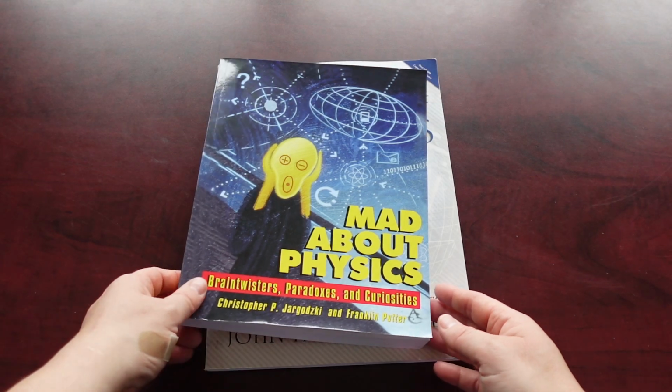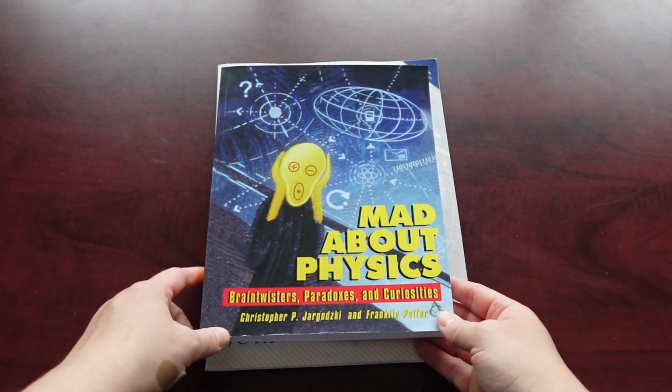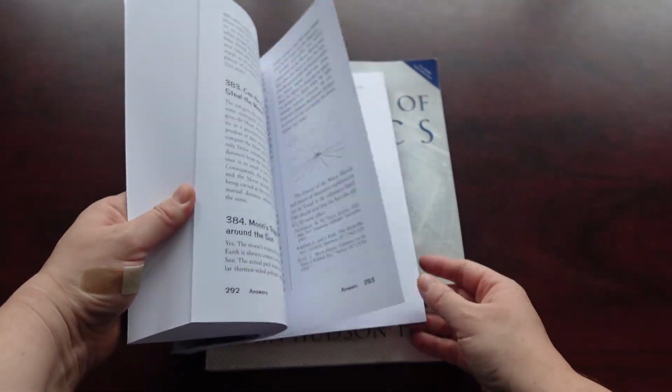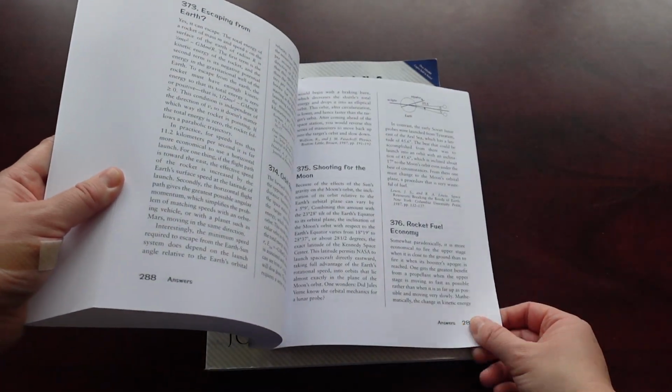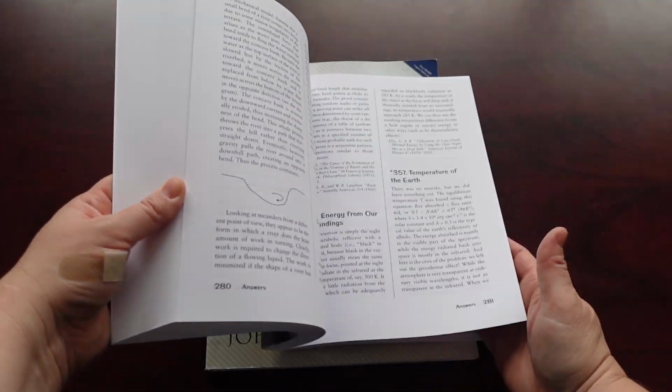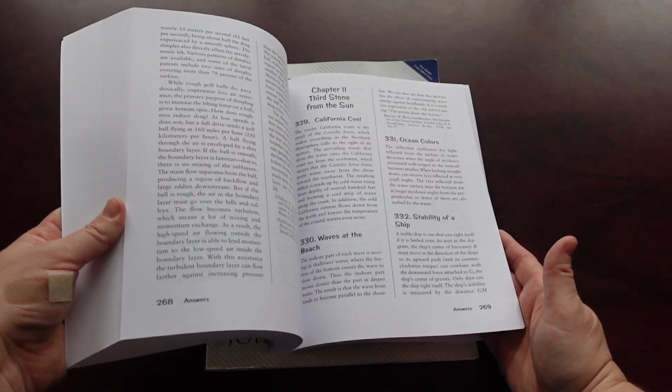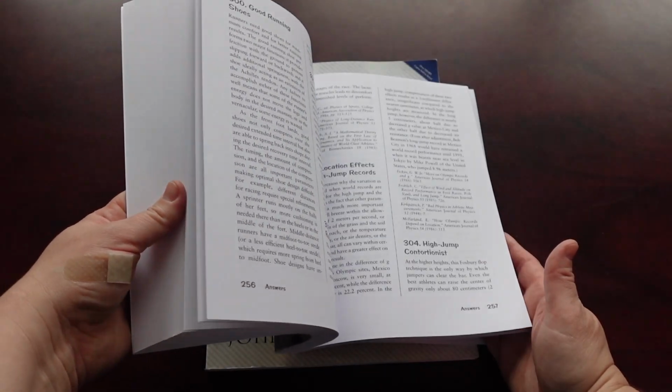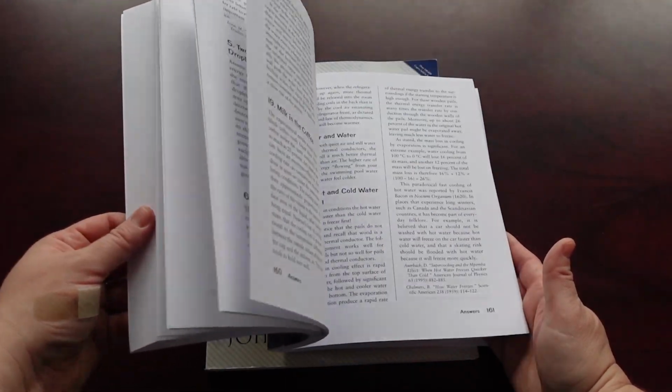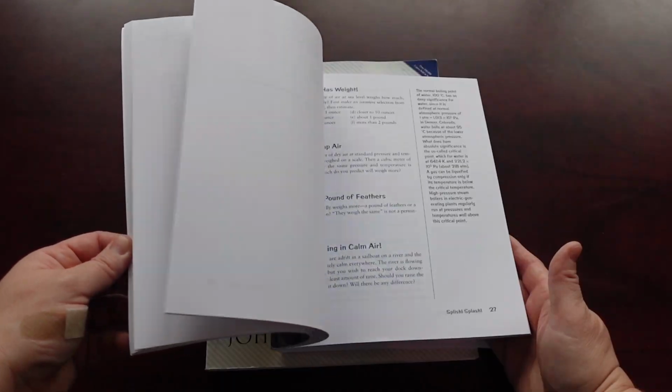This one, Mad About Physics, Brain Twisters, Paradoxes, and Curiosities. This book looks so interesting to me when I had picked it up. It's like just little short things that are just unique or unusual or cool. Very short things. So I thought this book was pretty neat. It's just black and white as well.